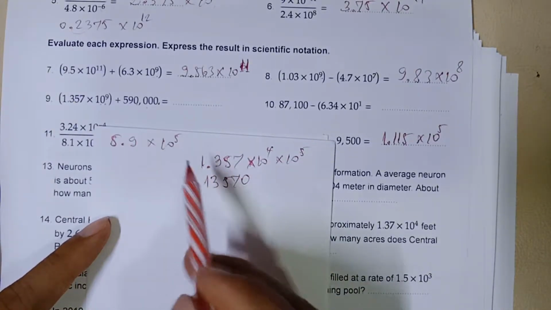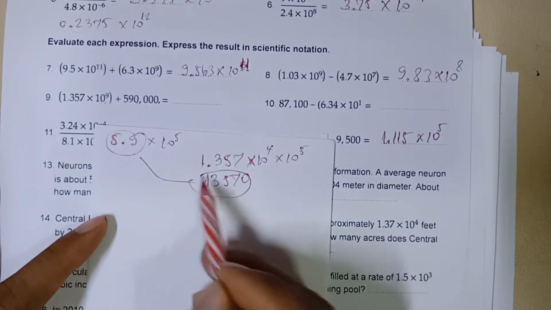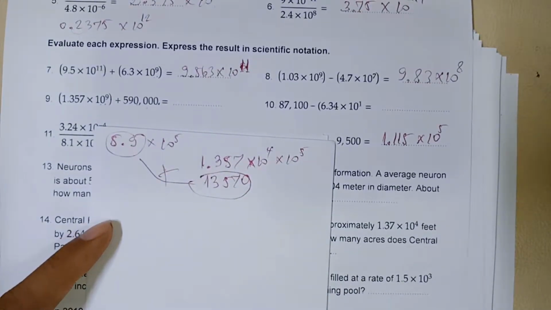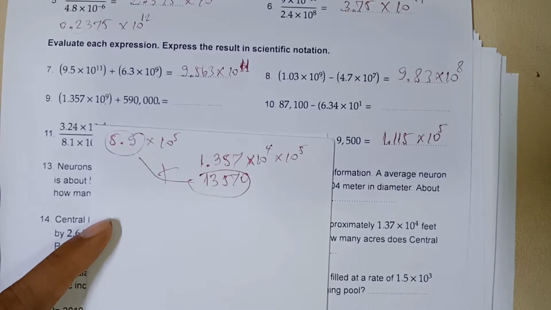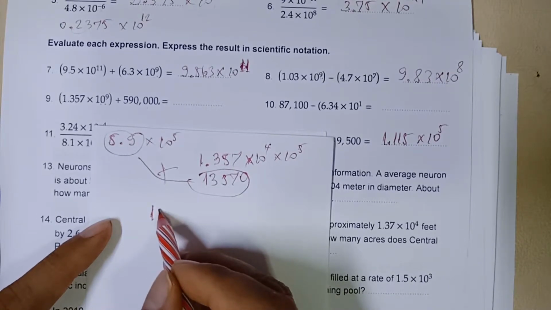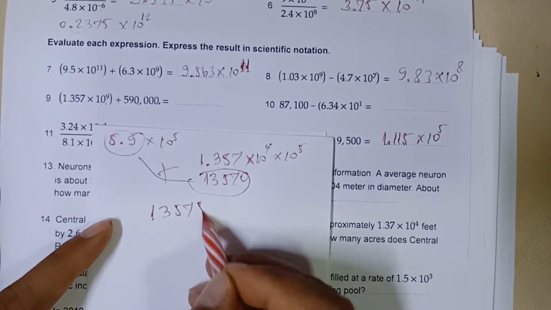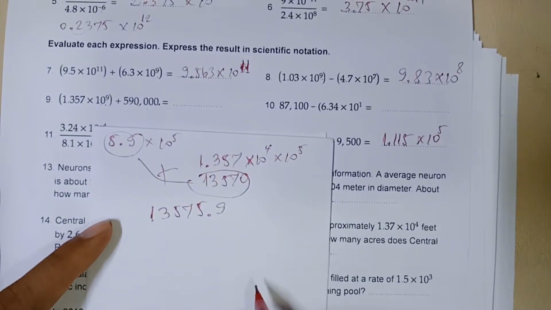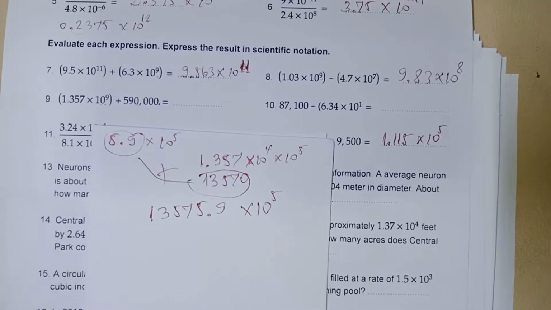And then this is the plus, so this number and this number you add together. 13,570 plus 5.9 will give you 13,575.9 times 10 raised to the power of 5.